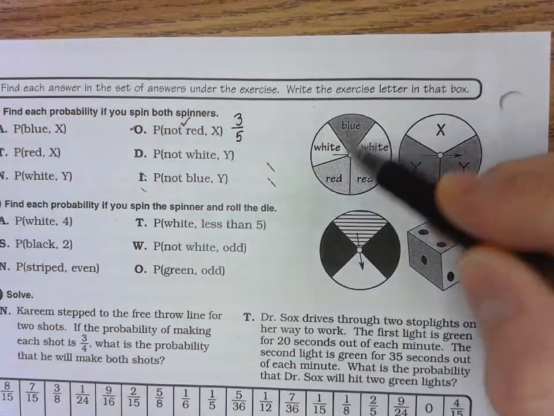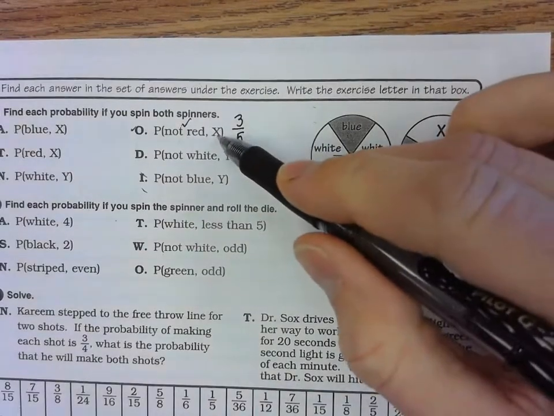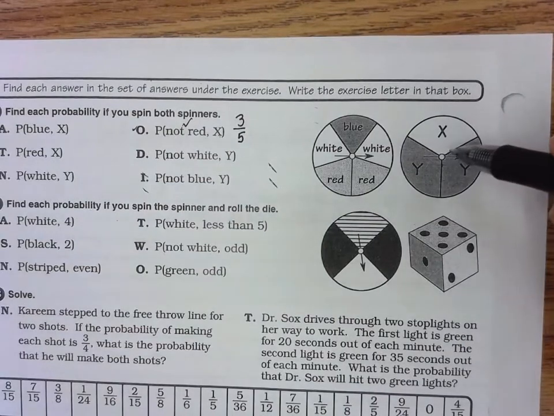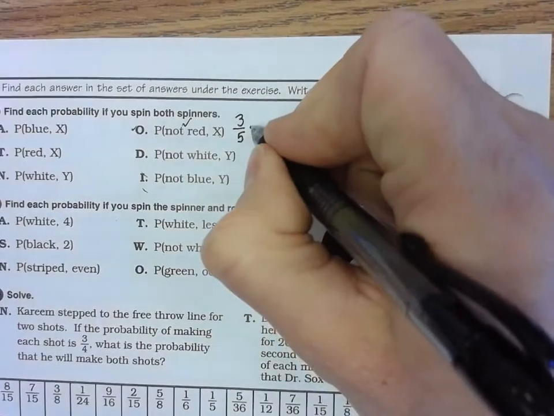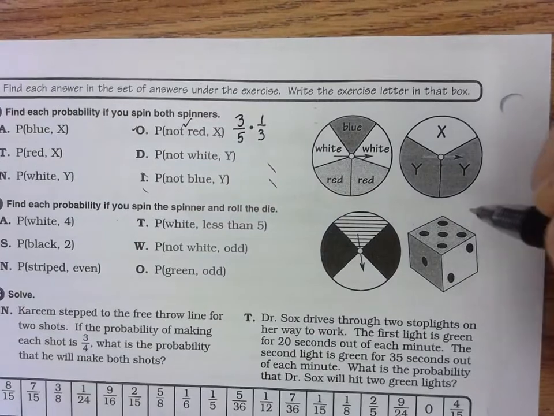Now, that spinner is independent of this spinner because they don't have anything to do with each other. On the second spin, you'd come over to this spinner and ask, what's the probability of spinning the X? You can see there's 1 section out of 3 that's X. So that would be times 1/3. Again, we have to multiply those 2 independent probabilities together.